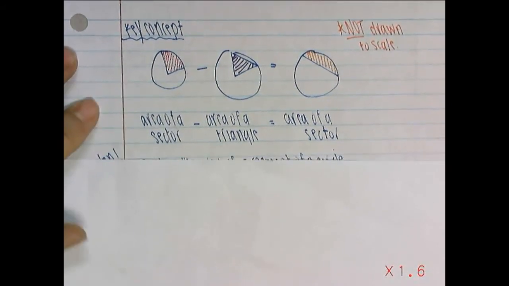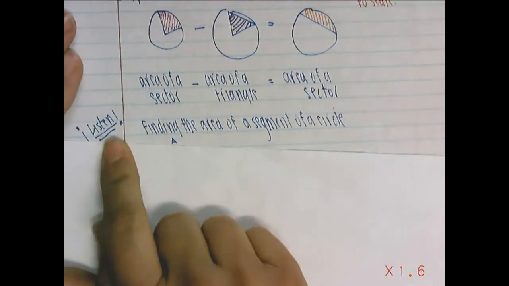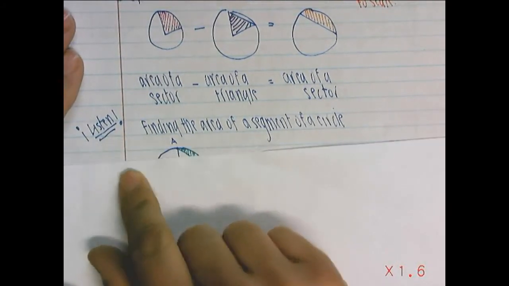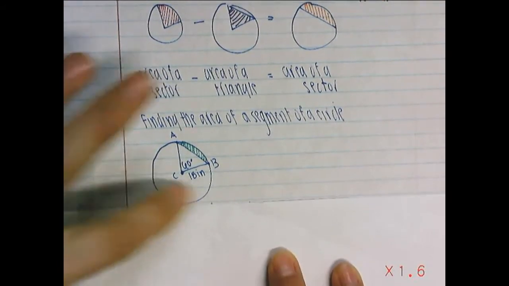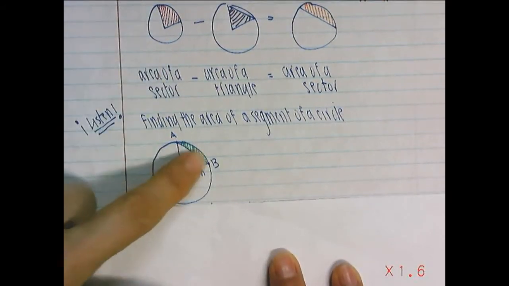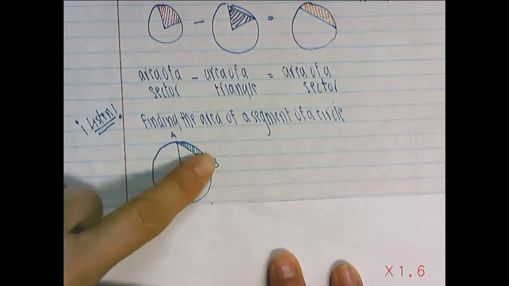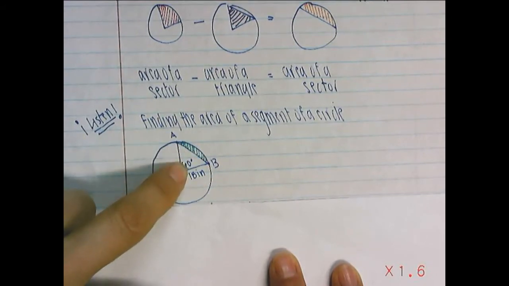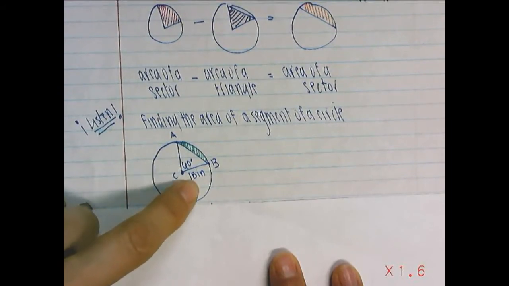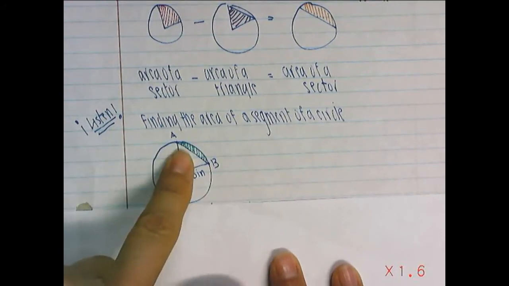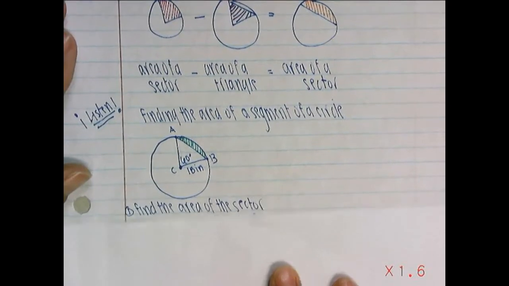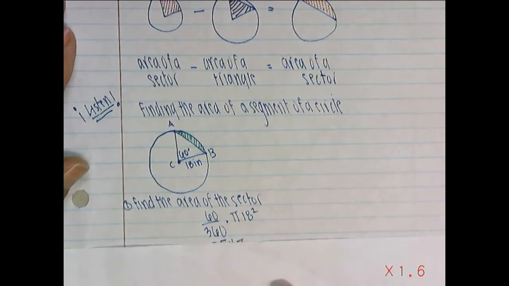So this problem is very hard. Please listen. All right, finding the area of a segment of a circle. So I have this circle, circle C, and I know that this arc and even this angle right here is 60 degrees. And I know that my radius is 18 inches. I want to find the area of this segment, this area I've shaded in green right here. So the first thing I'm going to do is find the area of the sector.